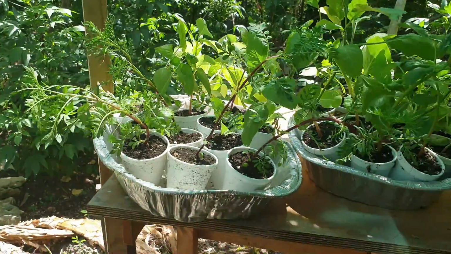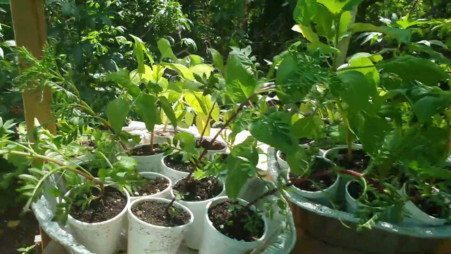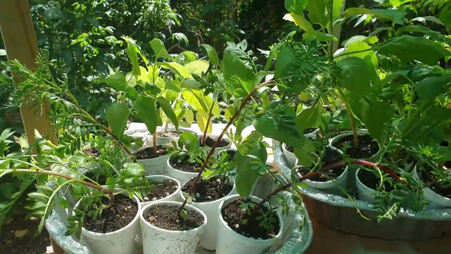Even though they are hardy enough, I love to plant seedlings in the evening time.